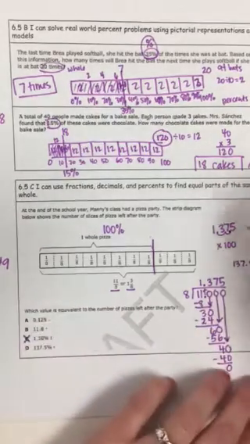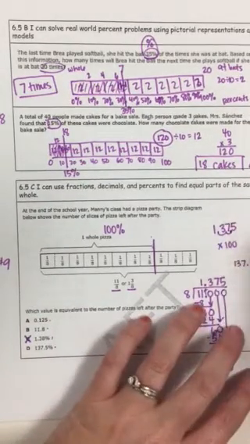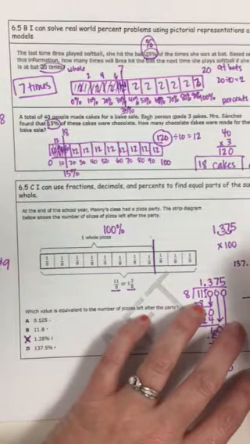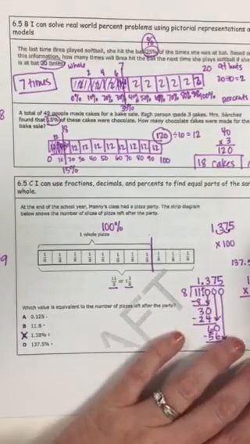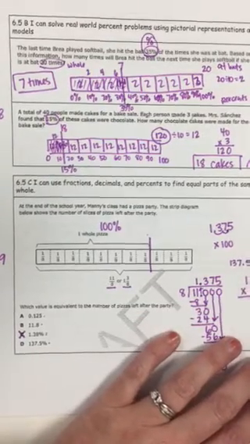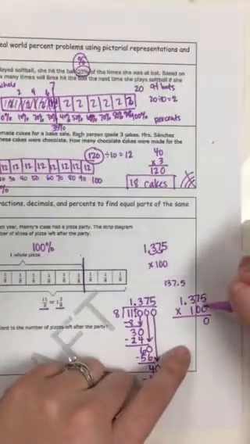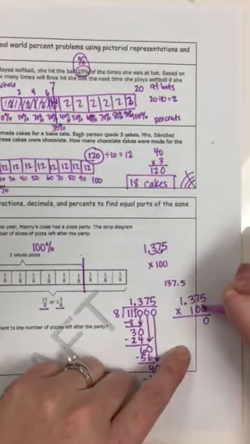But how do we change a decimal to a percent? Well, we multiply by 100. So I have 1.375. Multiply that by 100. 0 times everything is 0. Sorry, guys, I know you can't see. 0 times everything is 0. So I'm done with that 0.